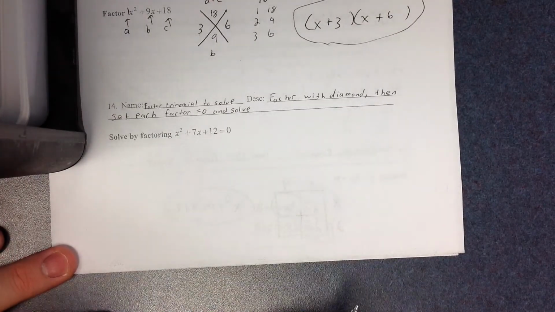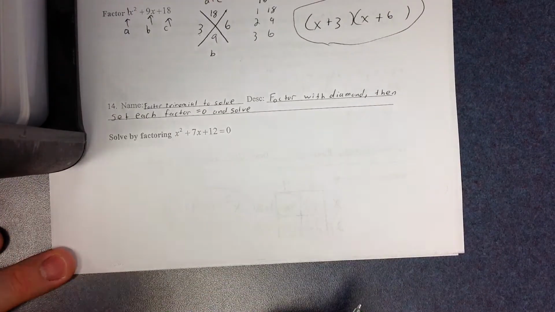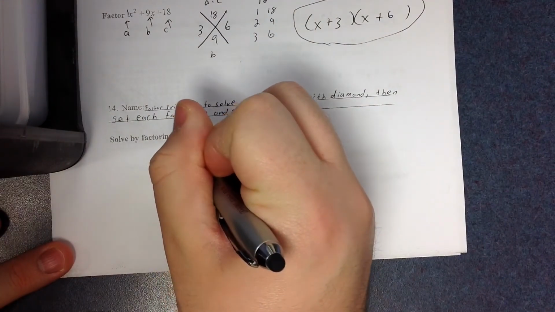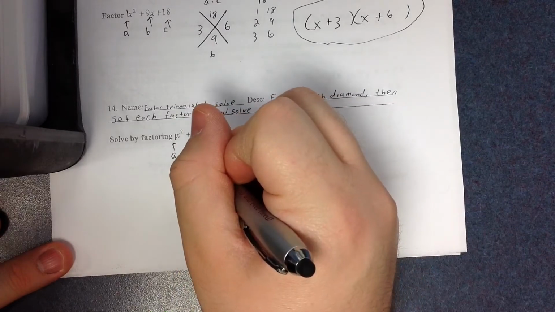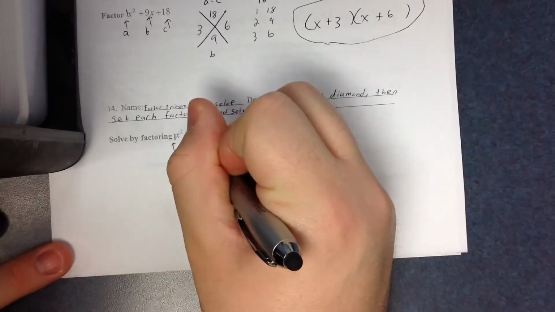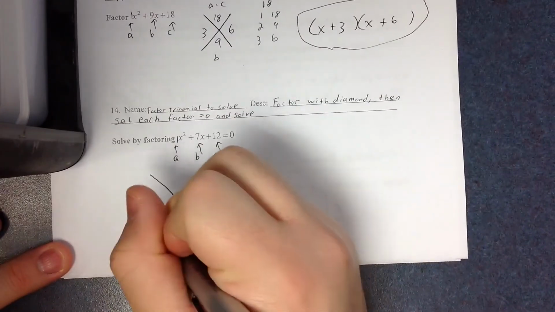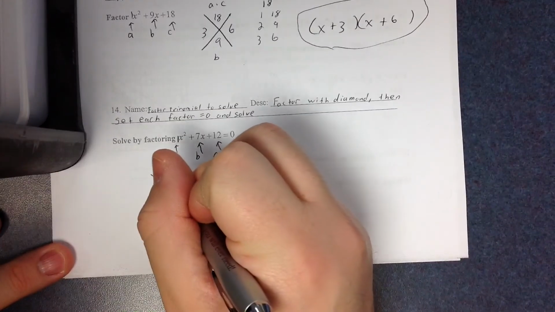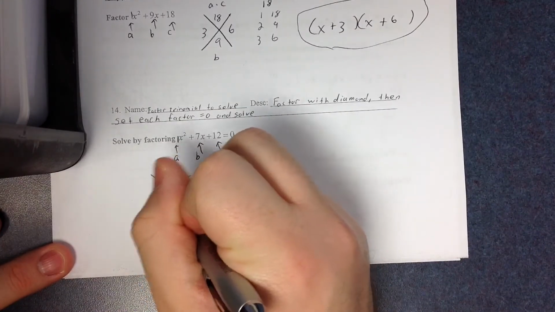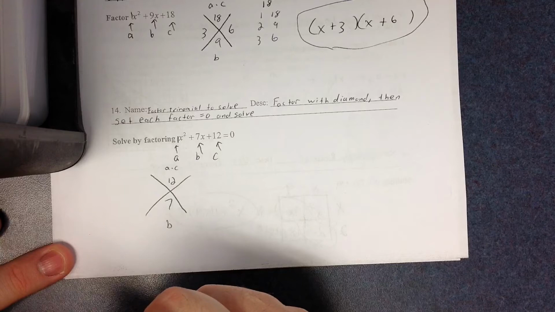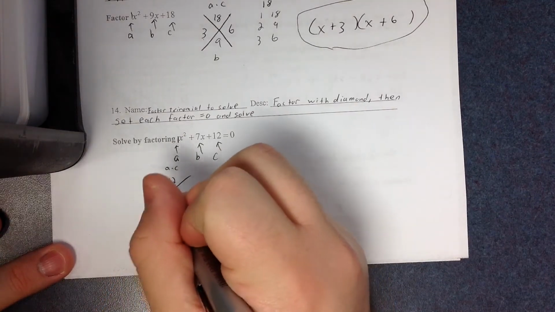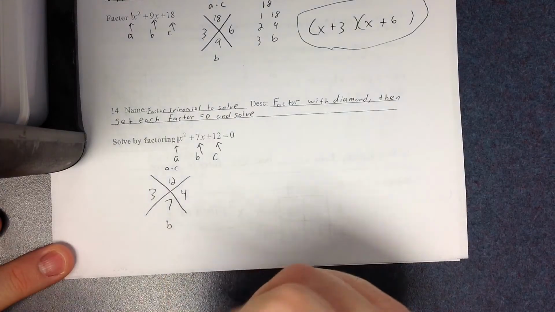14 says solve by factoring. So it's a trinomial, so we're going to factor it again using the diamond. So a is 1 again, because there's nothing in front of the x squared. b is 7. c is 12. So on my diamond, again, a times c on top, so it'd be 12. b on the bottom is 7. Now you can probably just think about this one. 3 times 4 is going to be 12, and 3 plus 4 is 7.